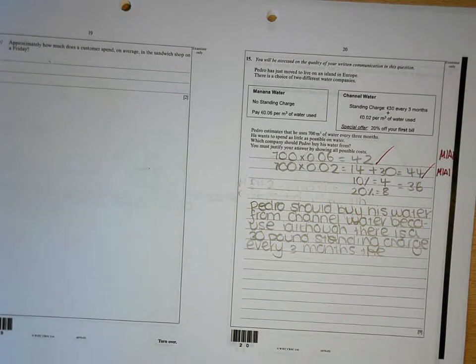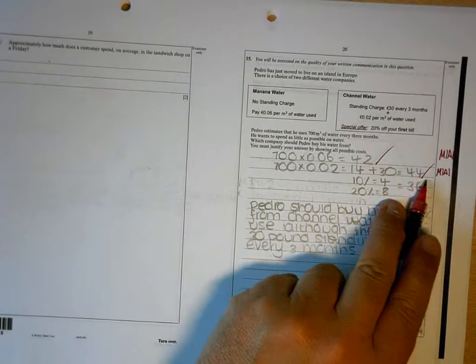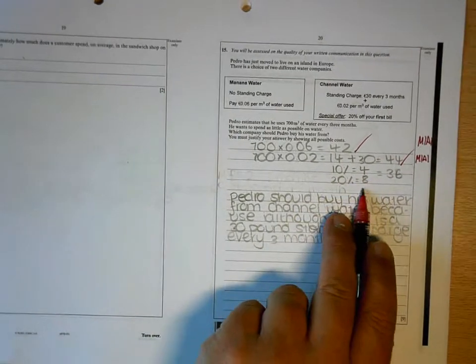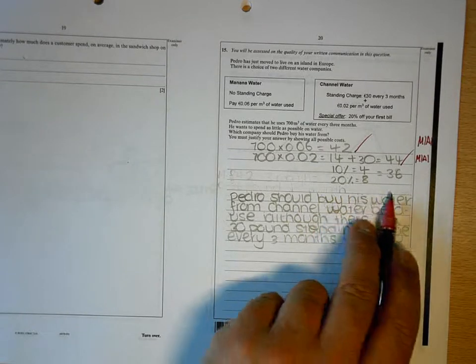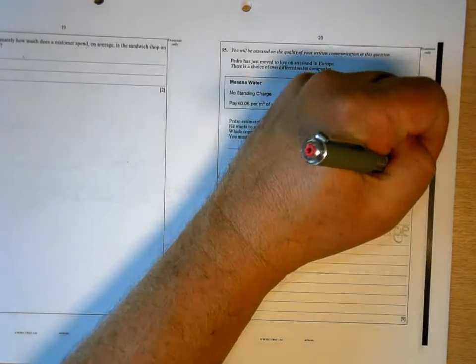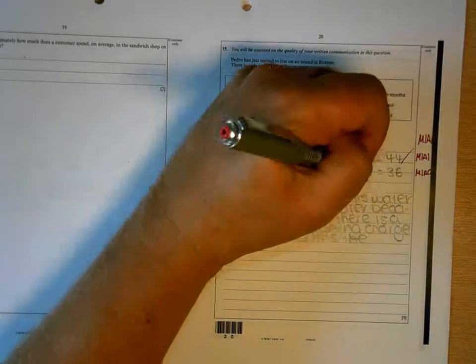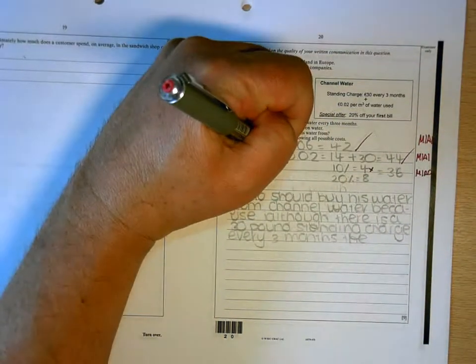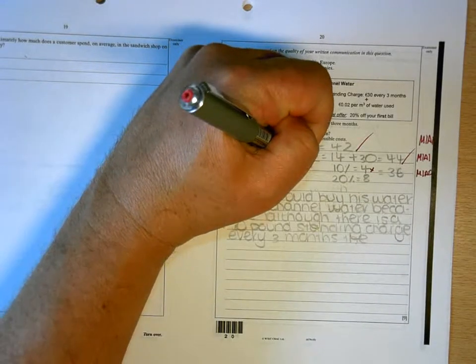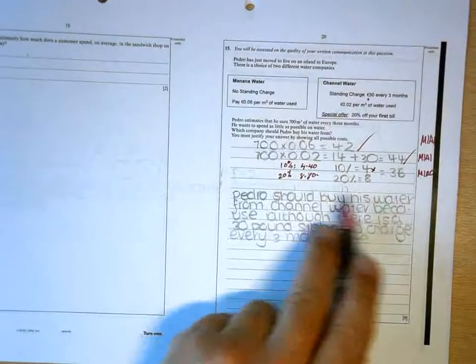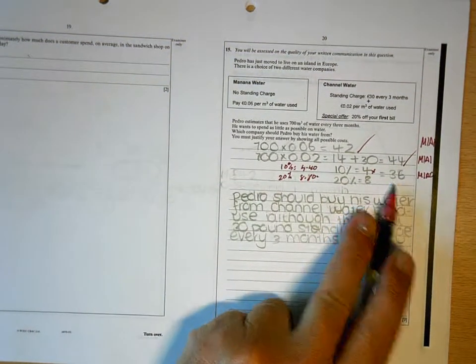Then 10% isn't 4, it's £4.40, but you're estimating there, and they don't want you to estimate, they actually want you to calculate. So I can see what you're doing, but it needs to be more accurate than that. 10% is 440, 20% is 880. Then you need to take it off, which is what you've done there.